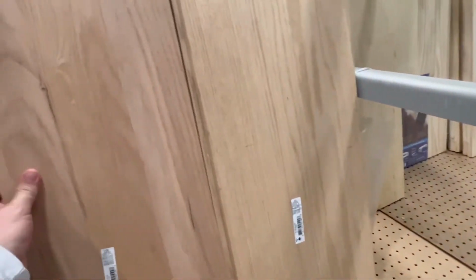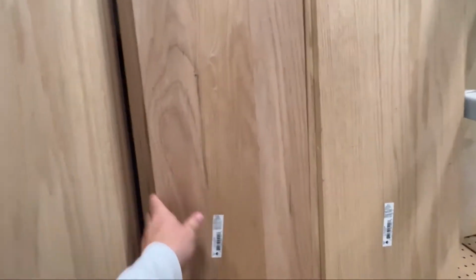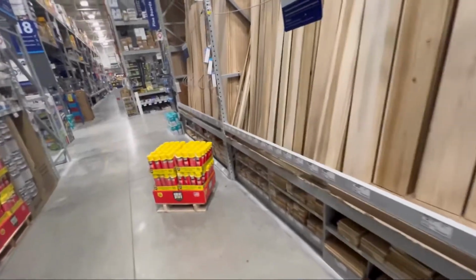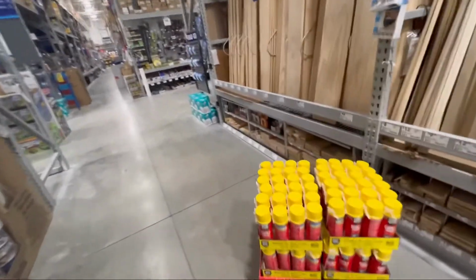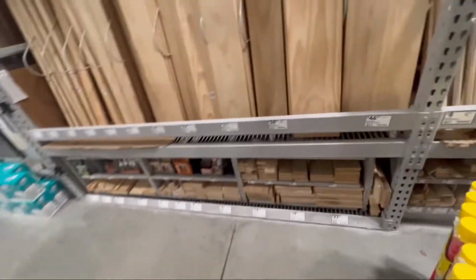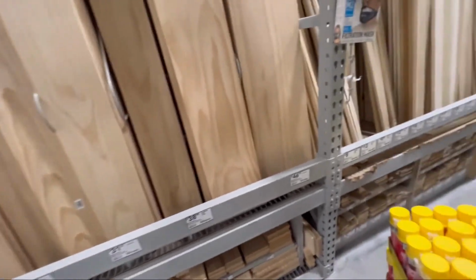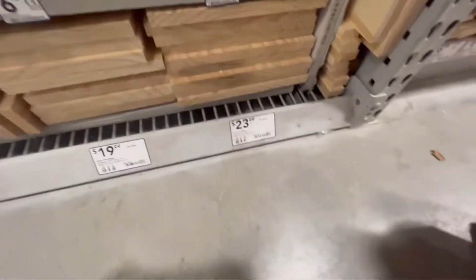But this is nice stuff, nice hardwood, and it comes out real nice. But for today's flag, we're going to make it out of pine. So we come out over here. I already know my dimensions. We're looking for, right here. This is what I get.